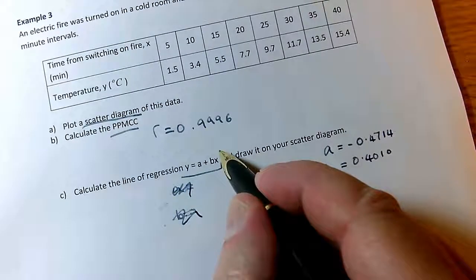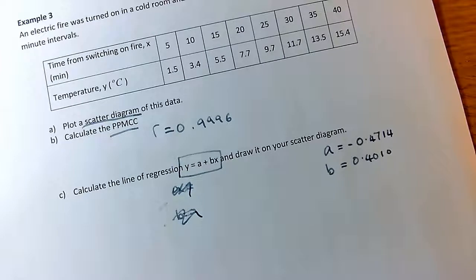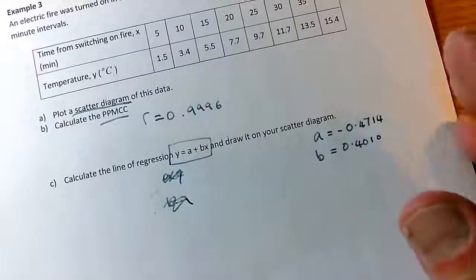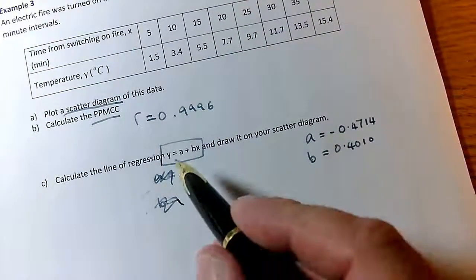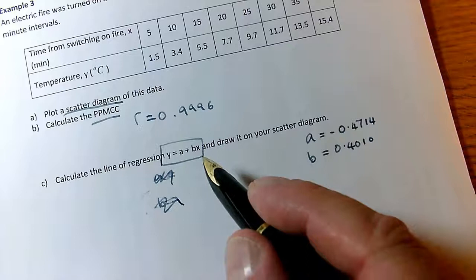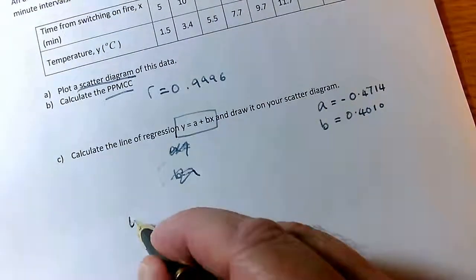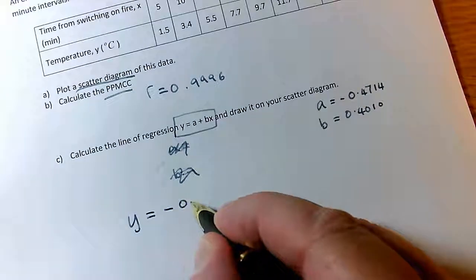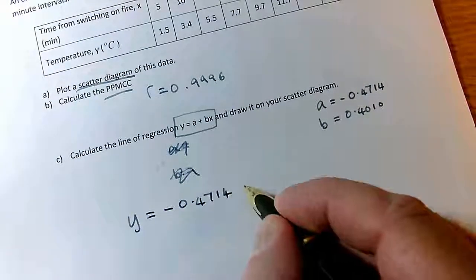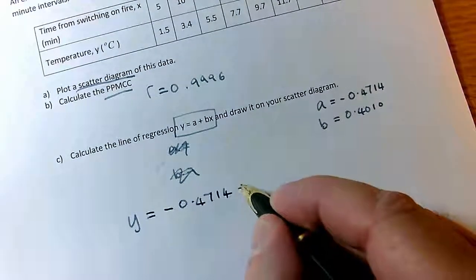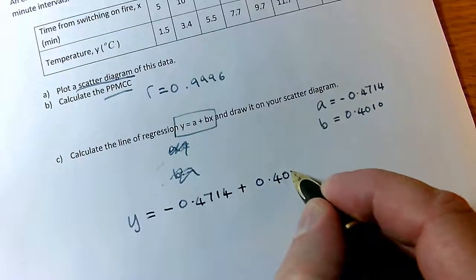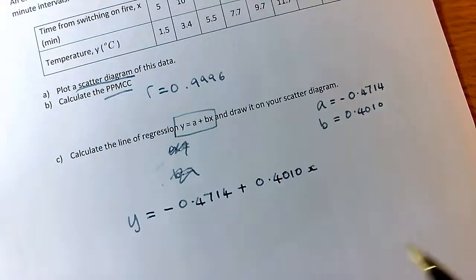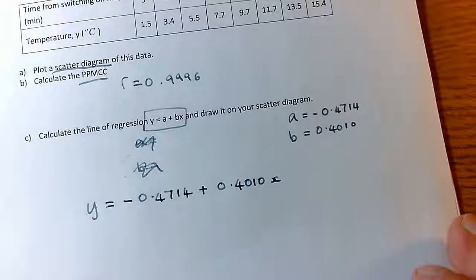Now it's kindly restated y equals a plus bx here, but of course we saw that when we went into the correct mode on our calculator. It was a menu option, so there's no excuse for getting A and B in the wrong places. So y is going to equal A, which is minus 0.4714, plus B, which is 0.4010, times x. And that is my regression equation.